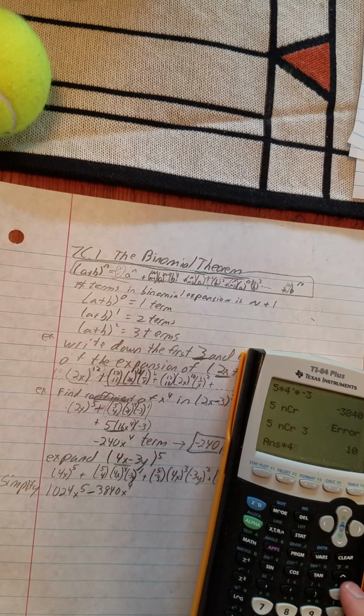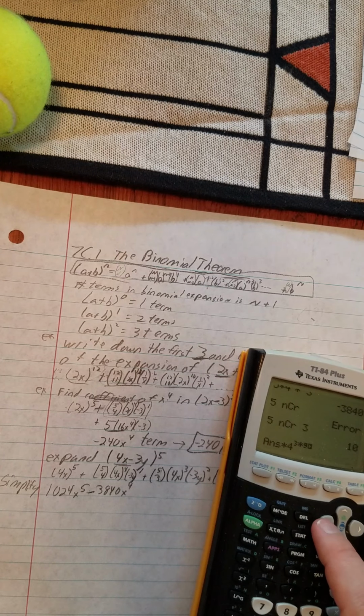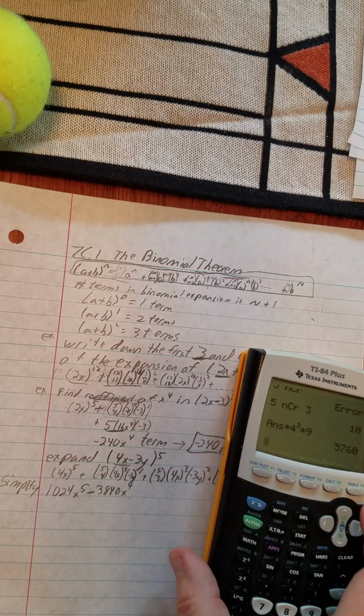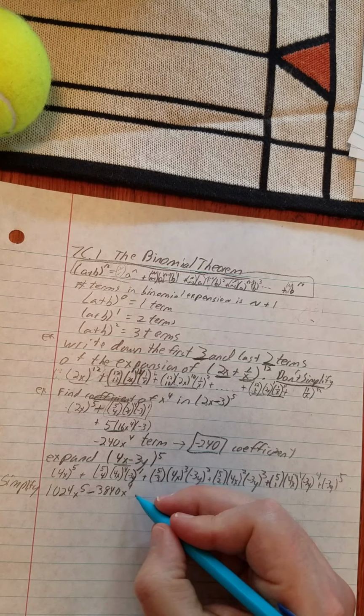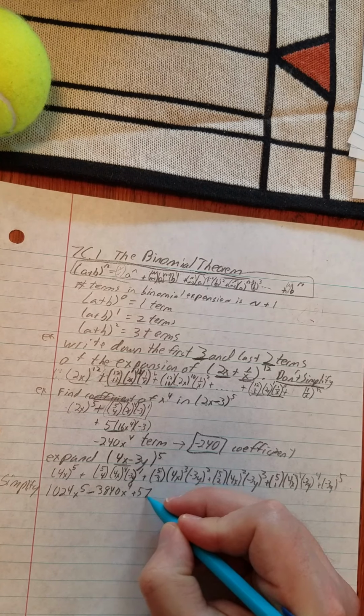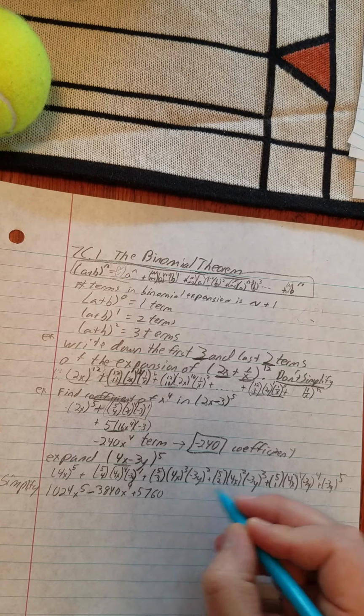All right, so we got 10 times 4 cubed times, let's see, negative 3 to the 2nd power is 9. Whoops. That's why I don't like using a calculator sometimes. Times 9 is 5,760.